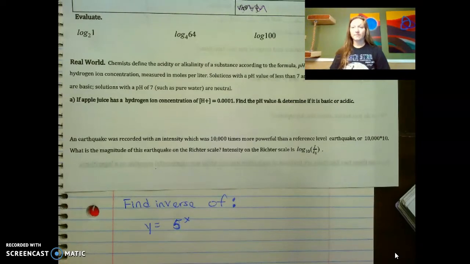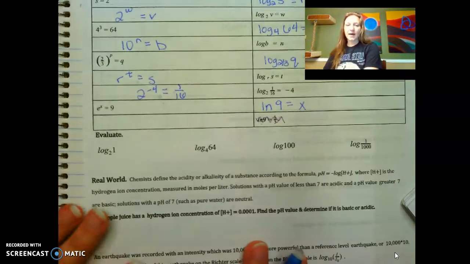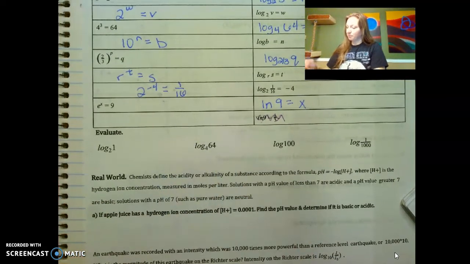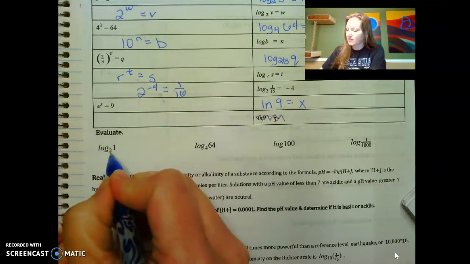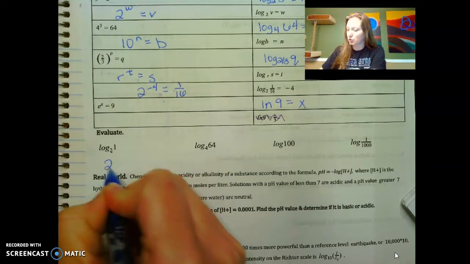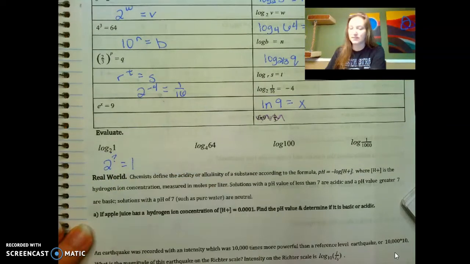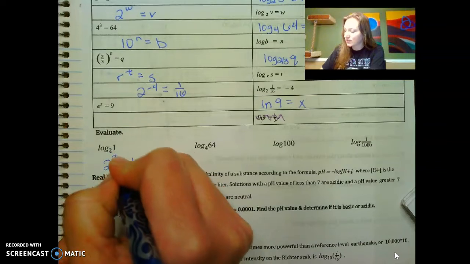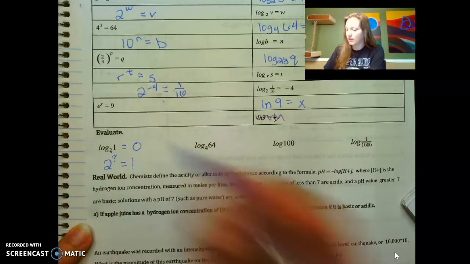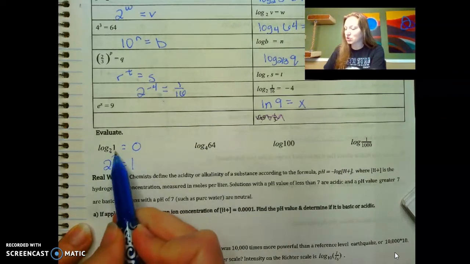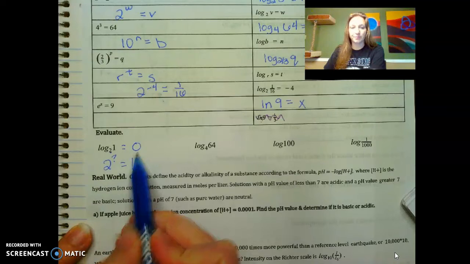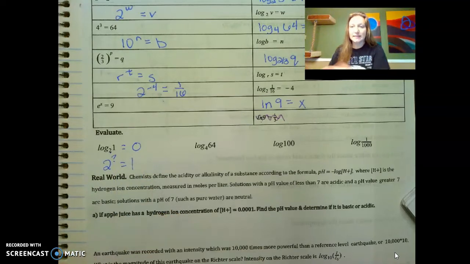So first, let's start with evaluate. When you're thinking about evaluating logs, remember log is undoing an exponent. So when we evaluate a log, what this question is asking here is 2 to what power is going to equal 1? Well, 2 to the 0 power is 1. So log base 2 of 1 equals 0. 2 to the 0 power is 1 because anything to the 0 power is 1.